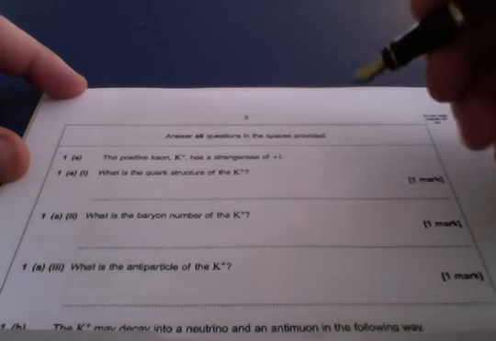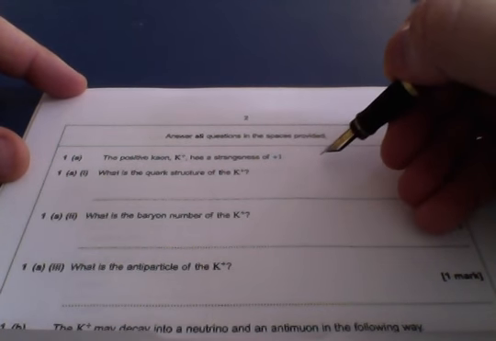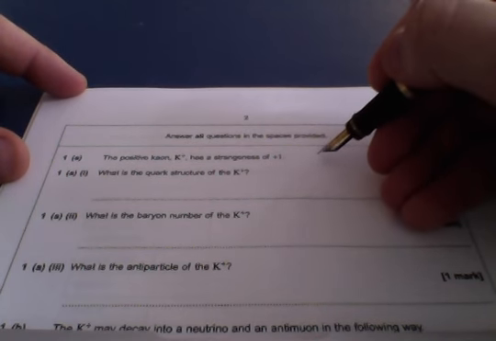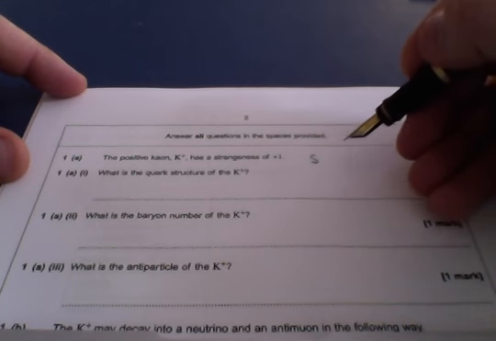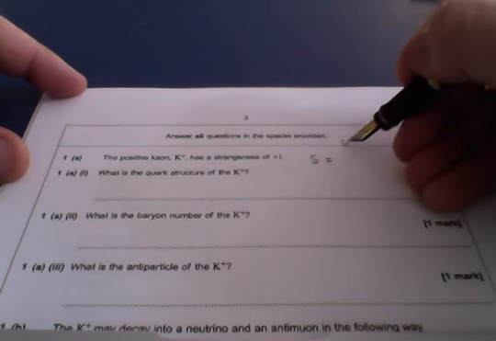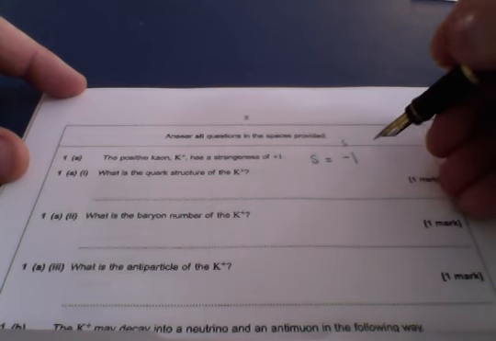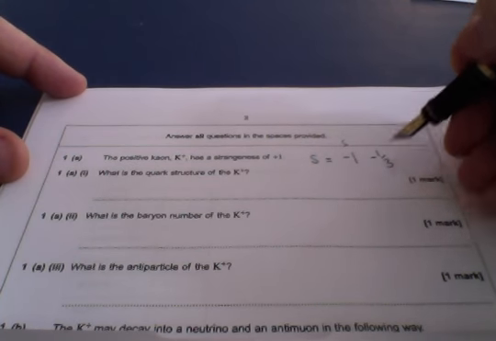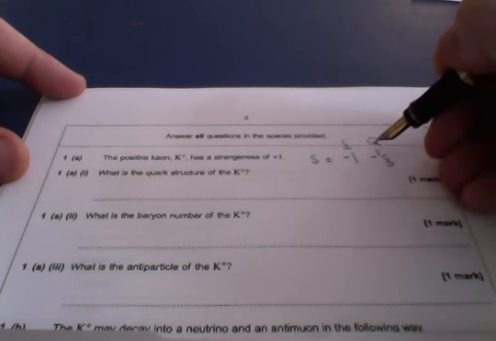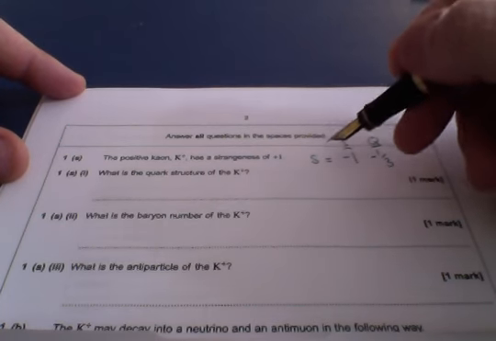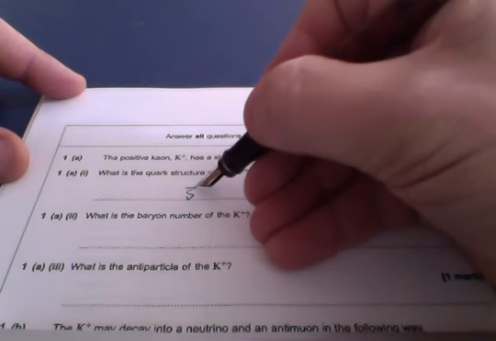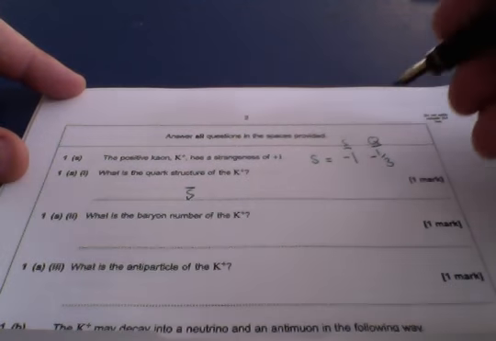Positive K on, K plus has a strangeness of +1, so what's the quark structure? Okay, so +1, so what does that mean? Well, strangeness, if you remember, a strange quark is given a strangeness of -1, which has a charge of -1/3. So therefore, if we have +1, we know that there's an anti-strange quark going on.